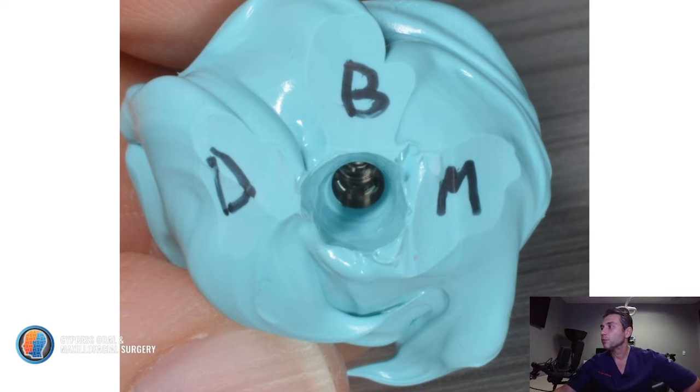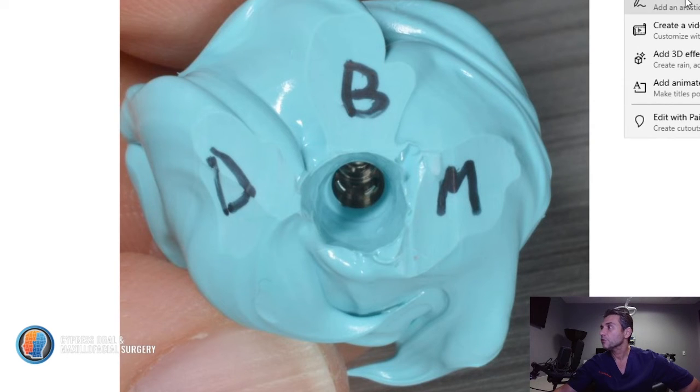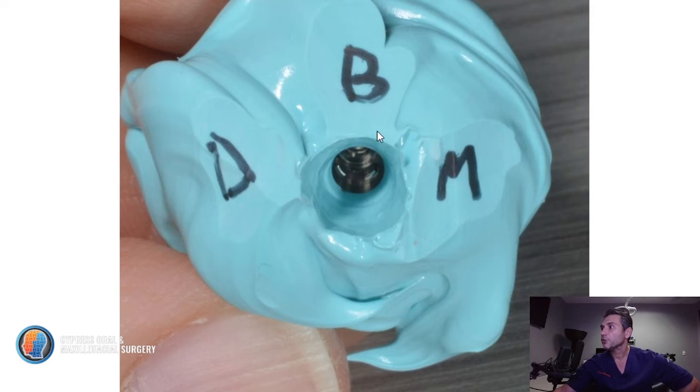You take the impression, you take the temporary off the analog, and this is why you don't want it to be too tight, because if you screw it in there tight and then you try to unscrew it, sometimes the analog will spin, and now you're just going to relay wrong information to the laboratory.